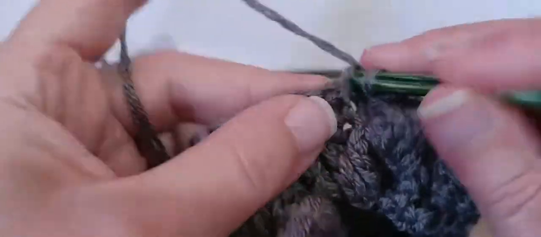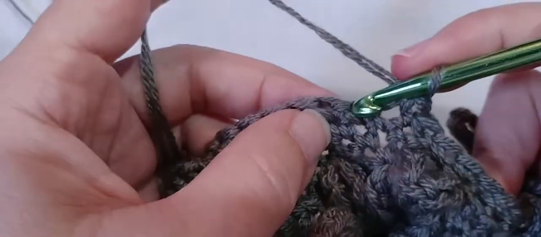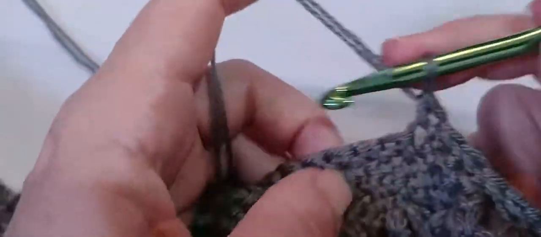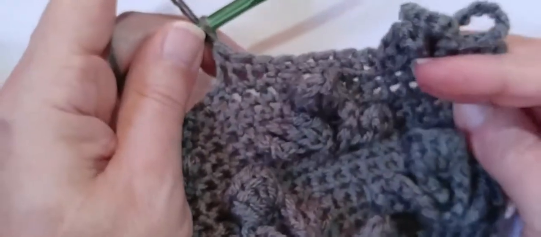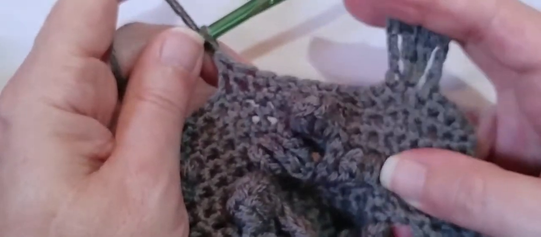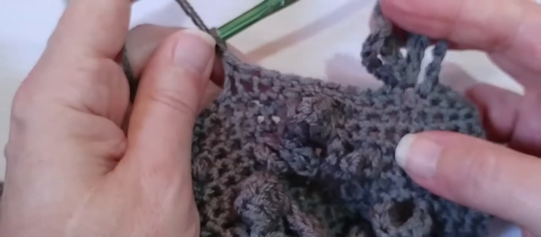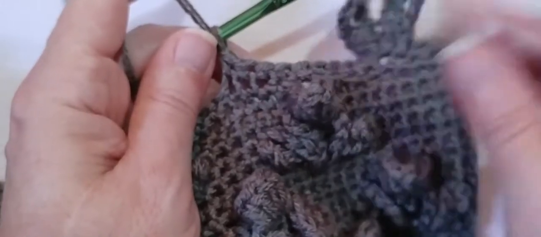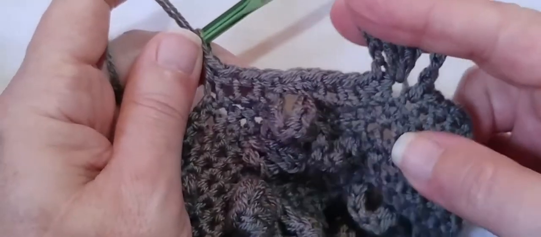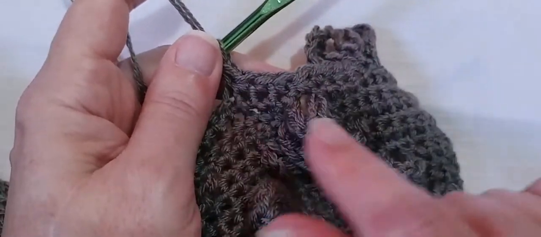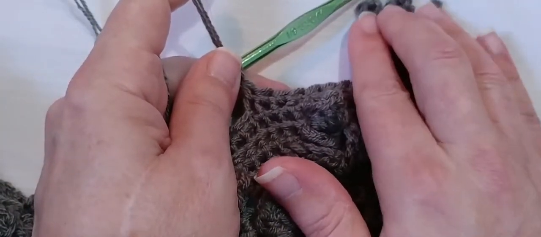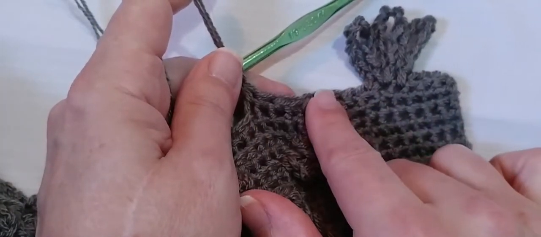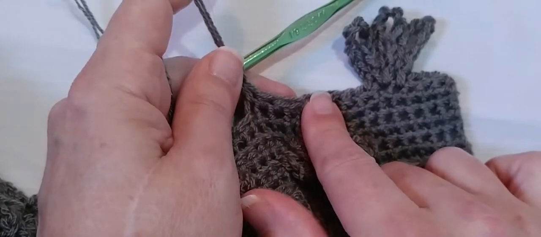6, 7, 8, 9, and then we're going to make 3 loops again. So it's chain 9, make our 3 loops, single crochet 9, make our 3 loops, single crochet 9, make our 3 loops. Between every set of loops, we're going to make 9 single crochets.